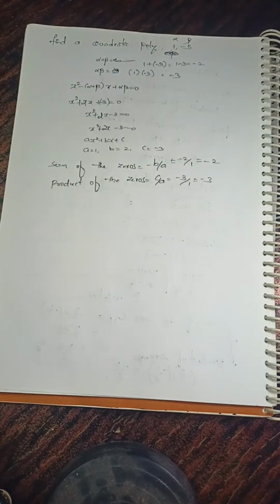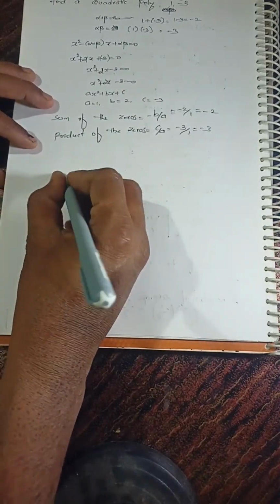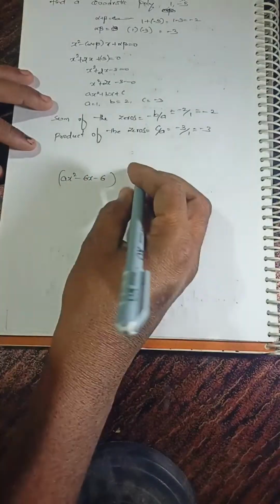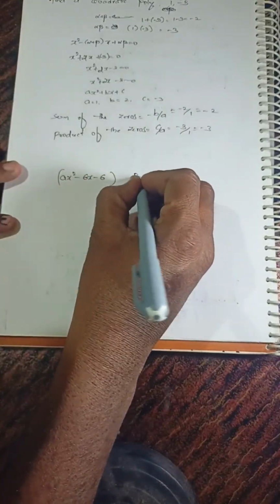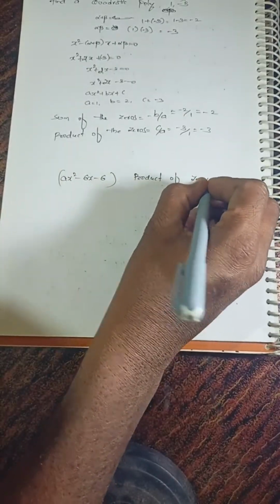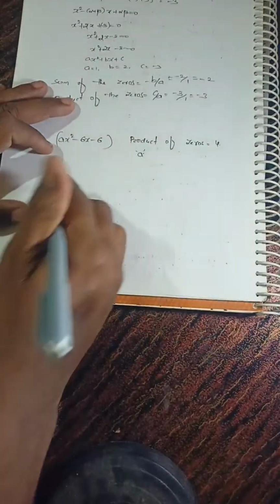Now see the next one. If any question is given, how to make the different kinds. For example, listen to the question here: ax square minus 6x minus 6 is given, the product of the zeros of the polynomial is given as 4, find the value of a. Very simple.